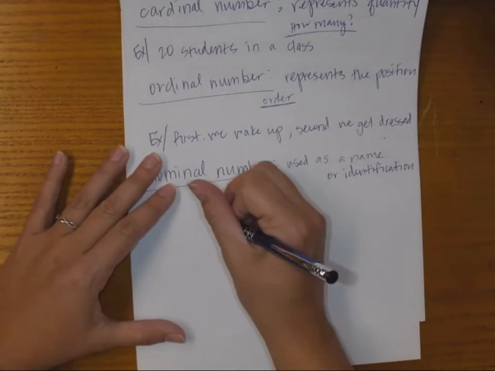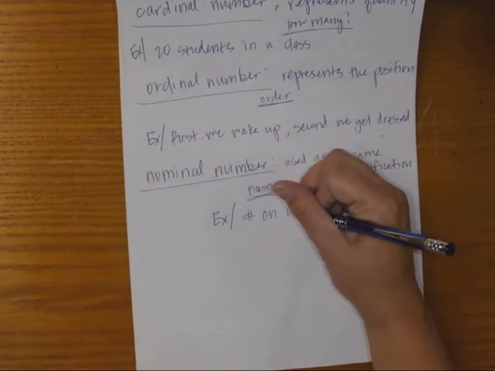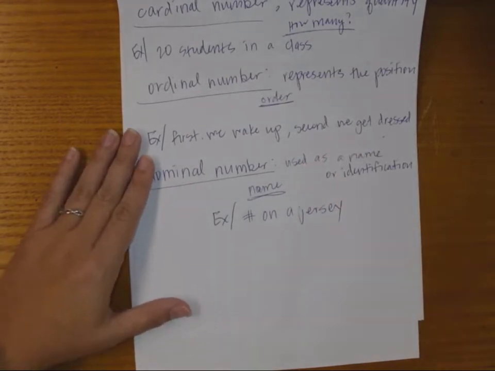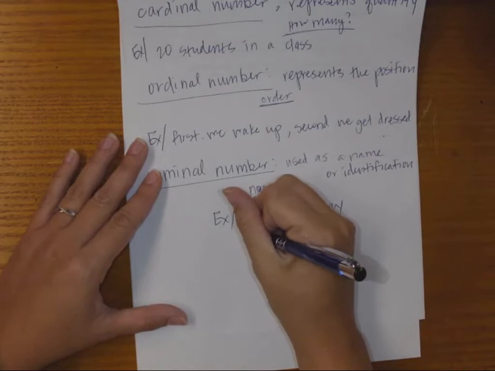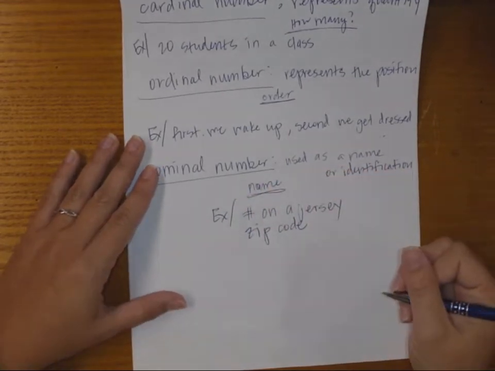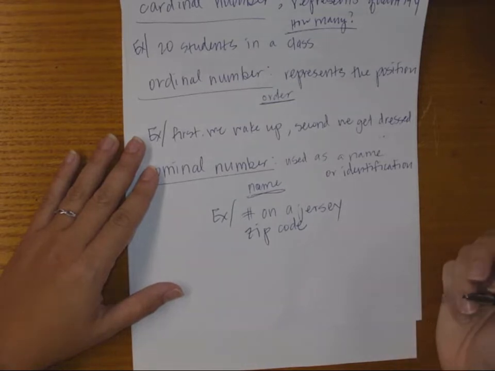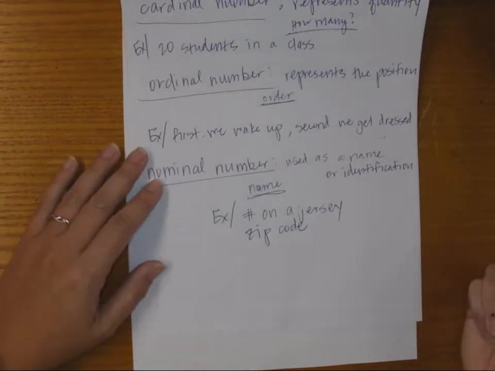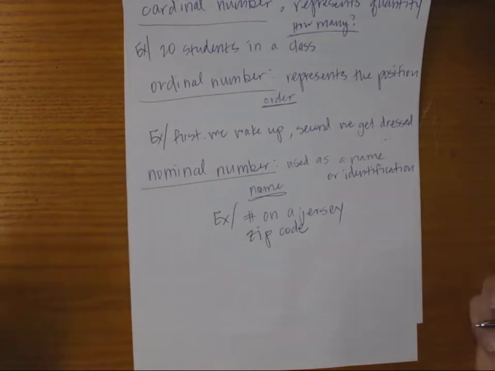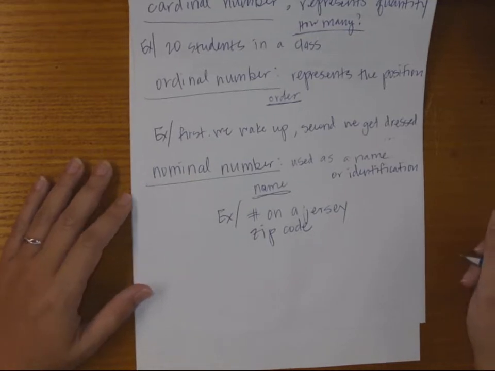So for example, a number on a jersey. Lots of times we'll say number 8 on that team or whatever. Another example is your zip code. If you live in Commerce, it's 75429, right? I might be wrong about that. Like Caddo Mills is 75135, Greenville is 75401 or 75402. Those don't actually represent a quantity of people there or anything. It just tells a name of an area, and it's by a number.